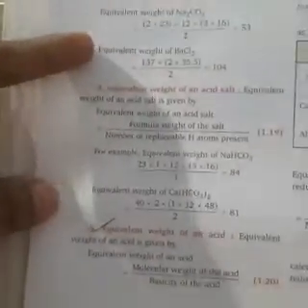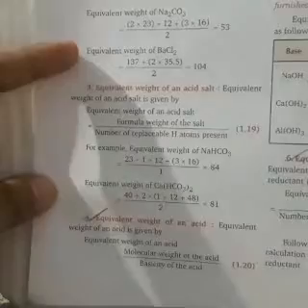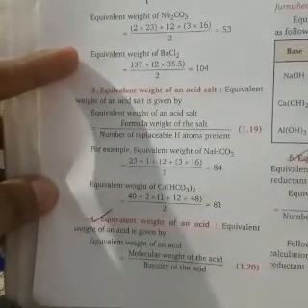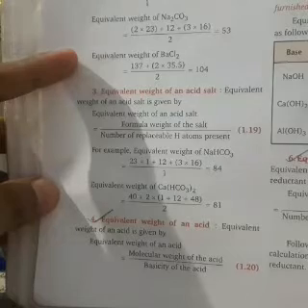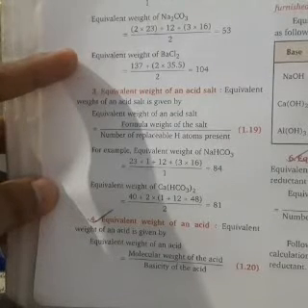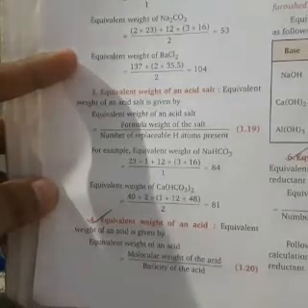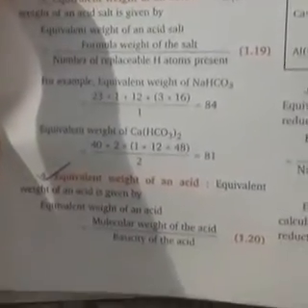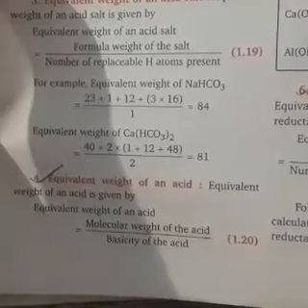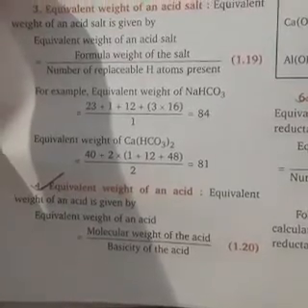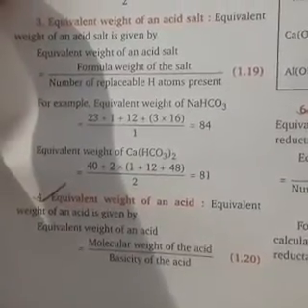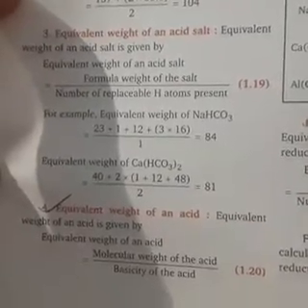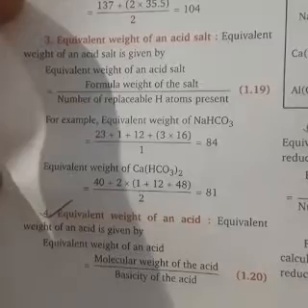What do you mean by equivalent weight of an acid? See, the equivalent weight of an acid means the molecular weight of the acid divided by the basicity of the acid. You know, the basicity of the acid means the number of electrons transferred.